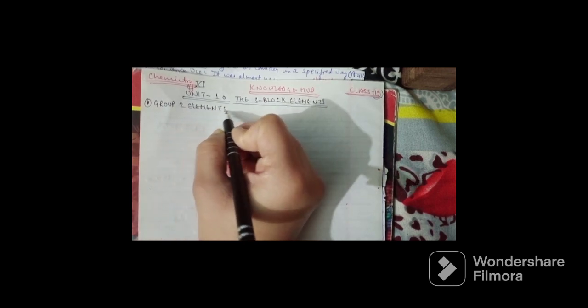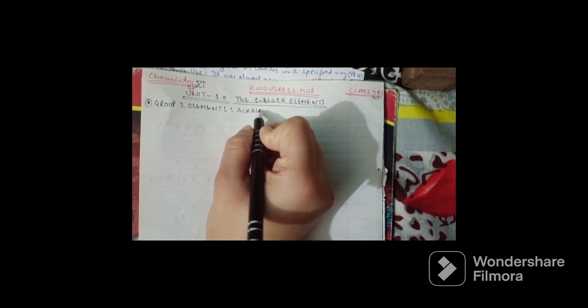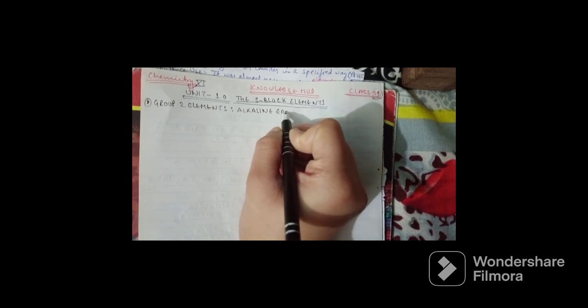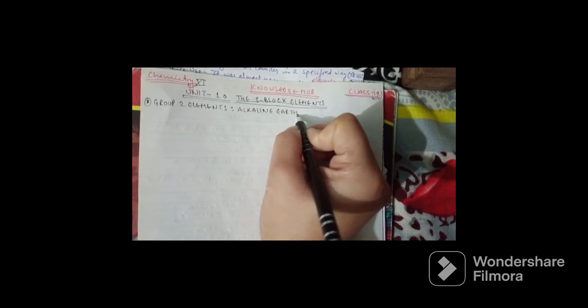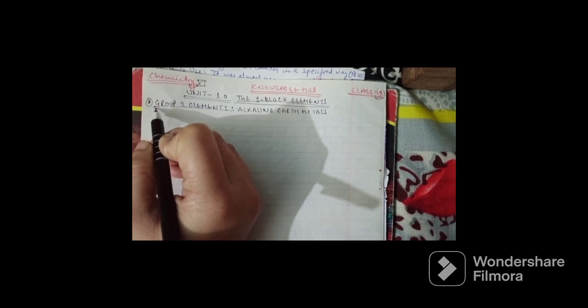Group 2 elements, alkaline earth metals.